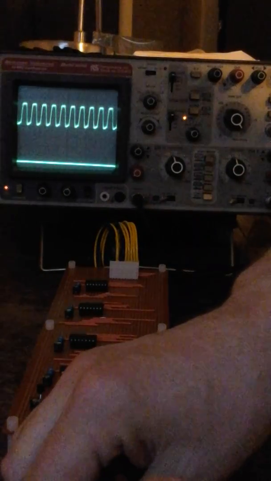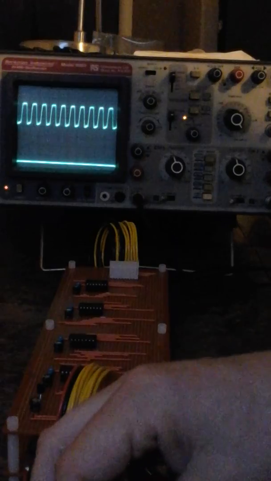Firstly, for set 2, the output should clock. There we go. That's a set 2, sorry.